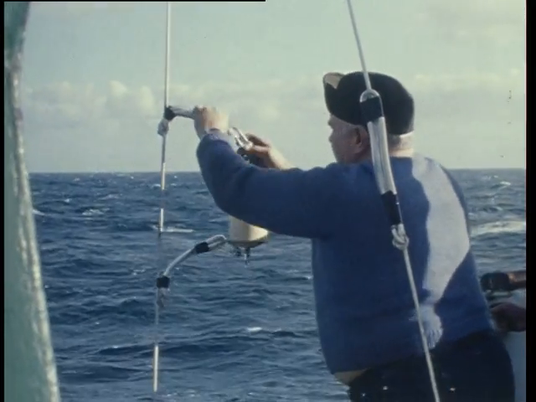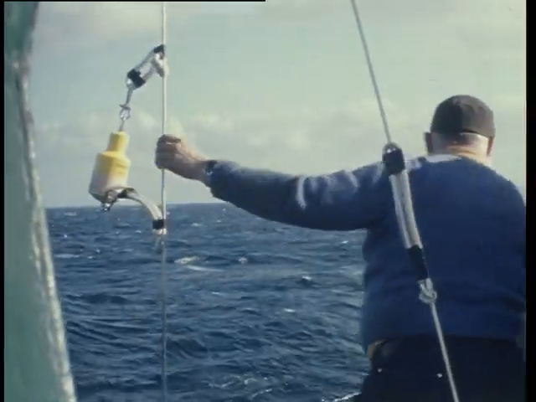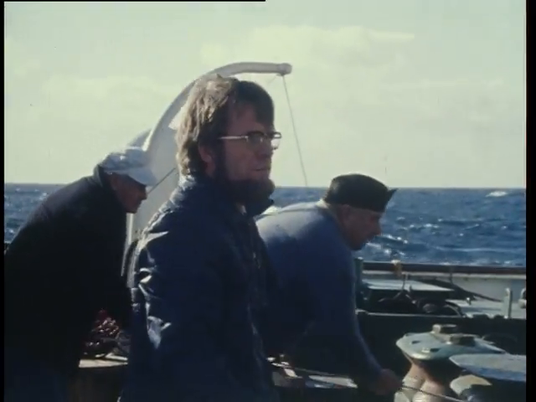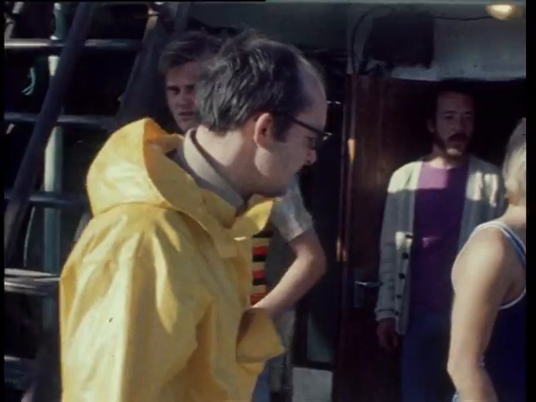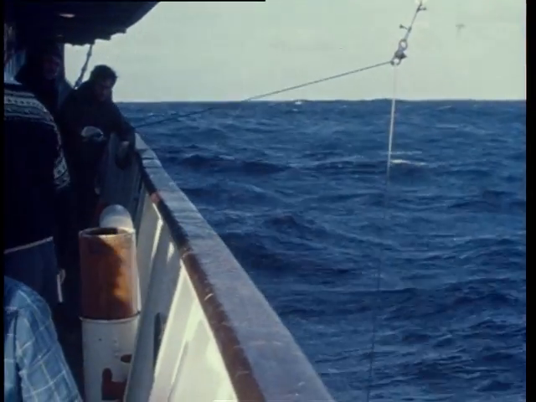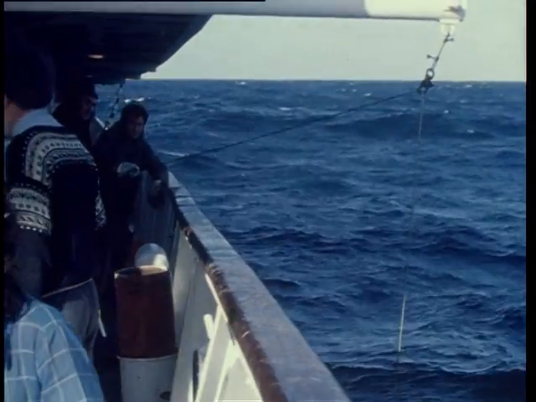A small acoustic pinger for location purposes is attached to the wire. And a string of pellets for the release float.